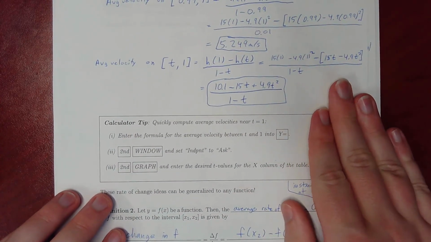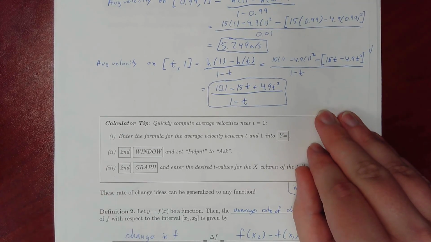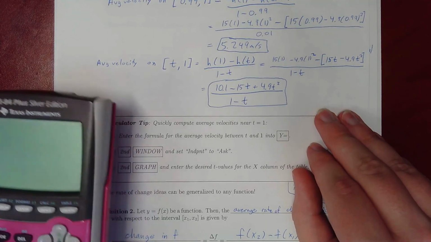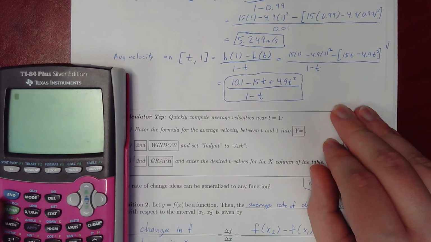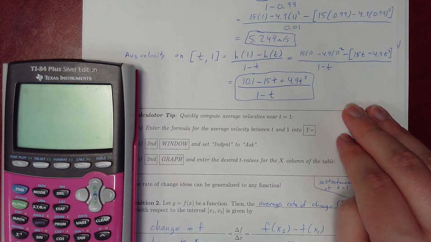So you might think to yourself, even though we've got this nice formula, it's still going to be plugging in a bunch of different values. I agree. So what we're going to do instead is use our calculator to do this. So if you have a graphing calculator, like I do, you can pull it out and try to follow along with these ideas.